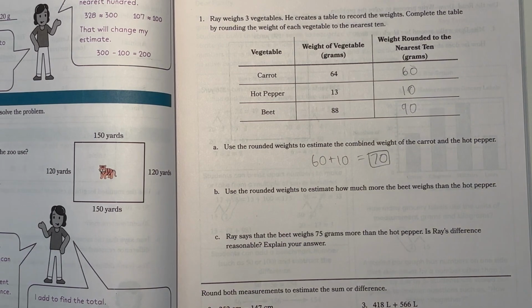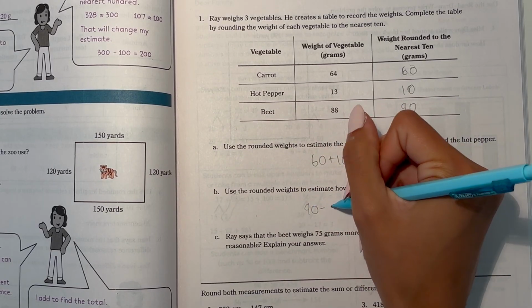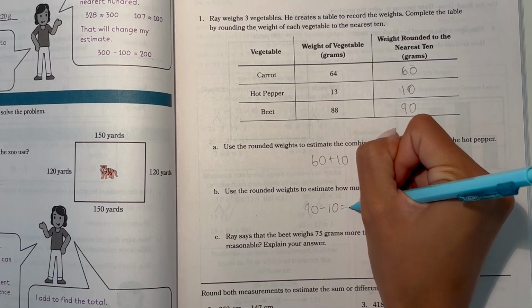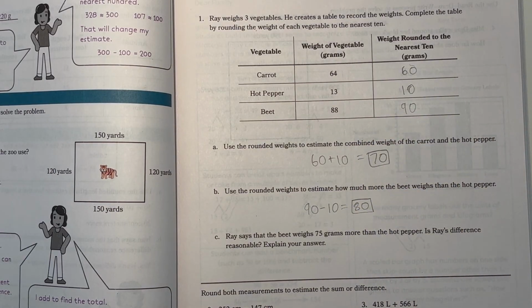Now B, use the rounded weight to estimate how much more the beet weighs than the hot pepper. The beet weighs 90 minus the hot pepper weight of 10. And that'll give us 80. So 80 is our difference.